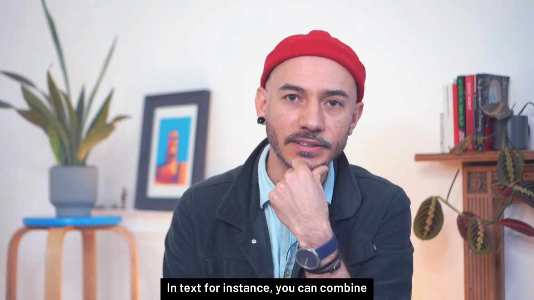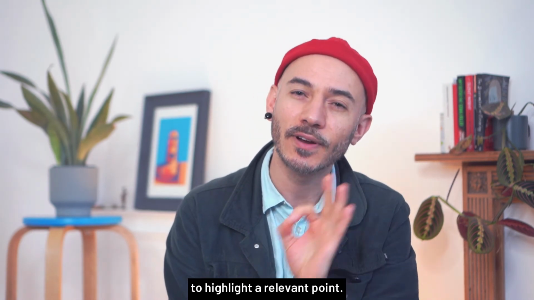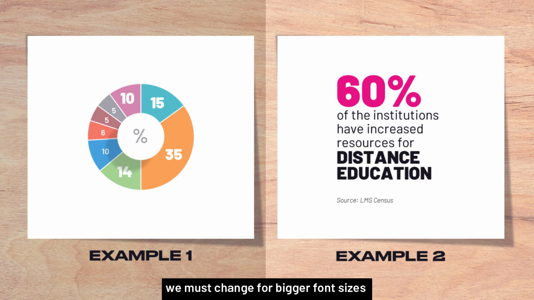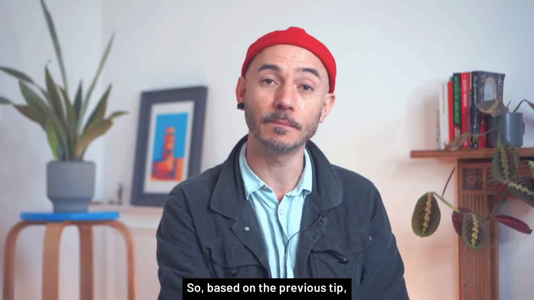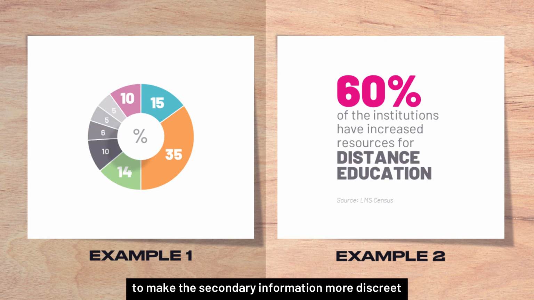In text, for instance, you can combine very different font sizes to highlight a relevant point. If you see here, instead of using the same font sizes in both examples, we must change for bigger font sizes in order to make important information stand out. So, based on the previous tip, we applied the gorgeous gray again to make the secondary information more discreet.